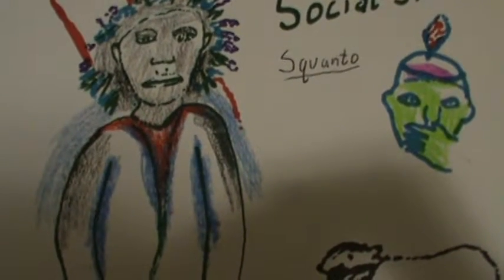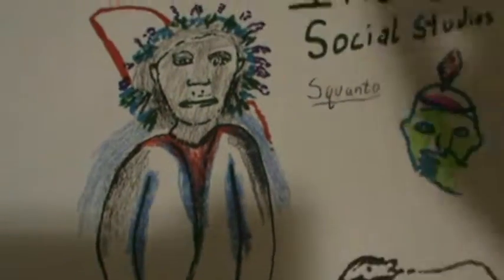Some people may think that Squanto was about masked murderers, but it was about this American Indian, this Indian. I don't even know if he was American, but he was known as the Great Warrior or something like that.